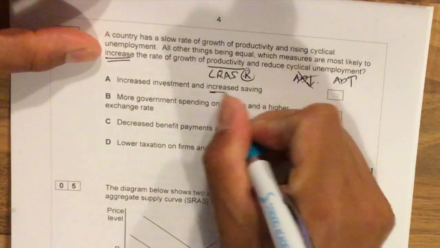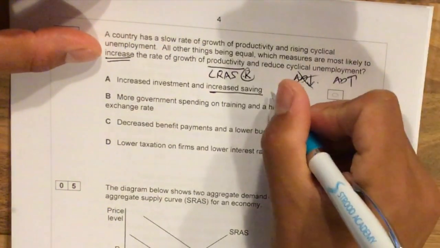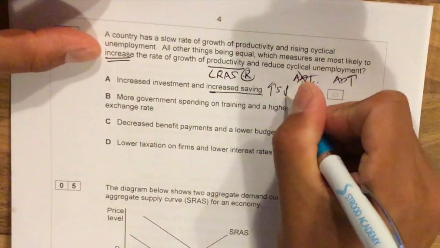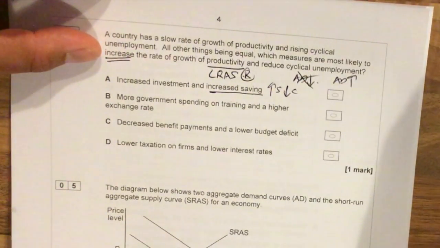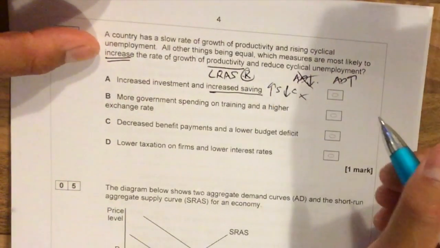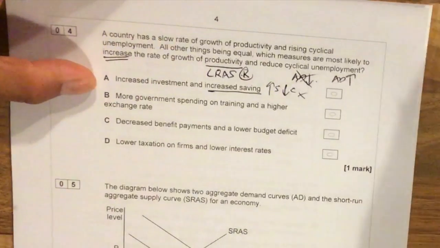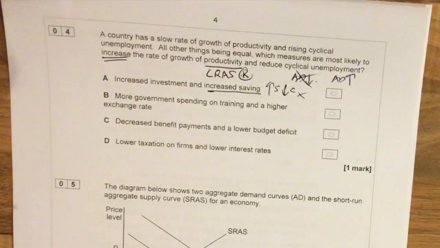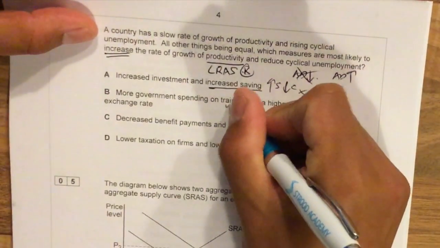Okay, right, straight away, increased saving. If saving goes up, then consumption goes in the opposite direction. So if consumption's going down, we know AD is going down, so it can't be that. Let's look at B. So more government spending on training. That sounds like LRAS to the right.